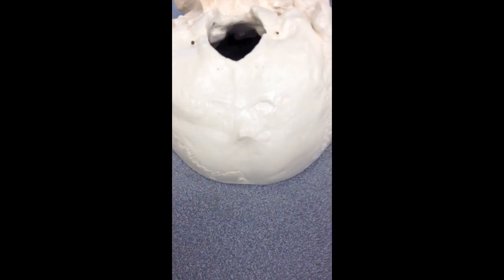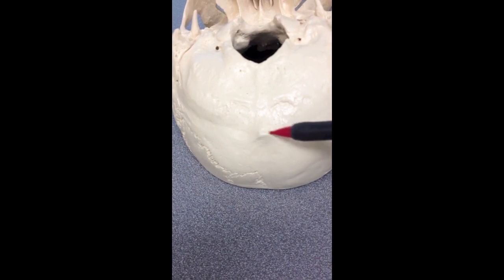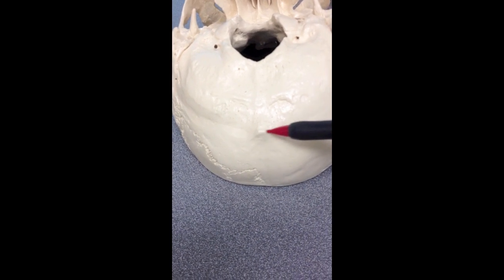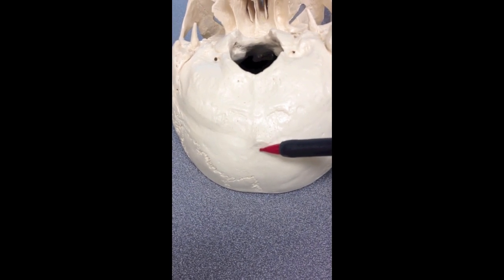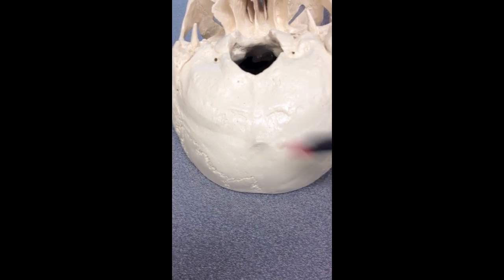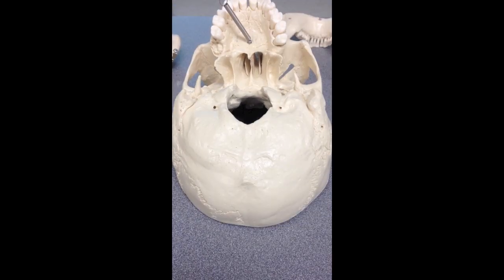If we look at the back of the skull, where you see this bony portion extending off of the occipital bone, this is the EOP, or external occipital protuberance. There it is on the skull. That little point off the posterior aspect of the skull.